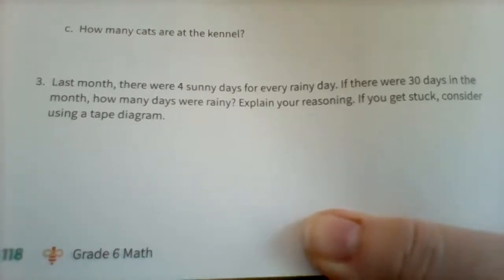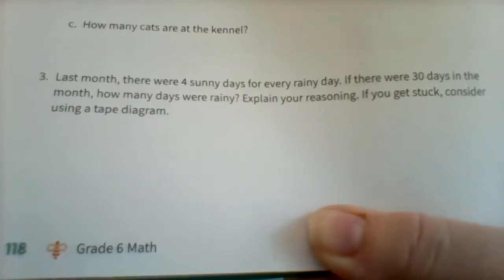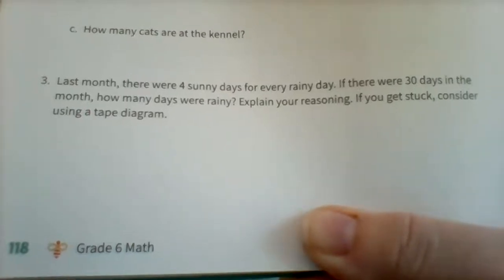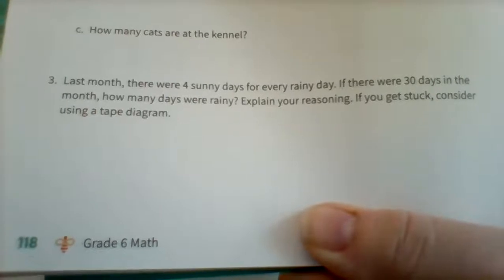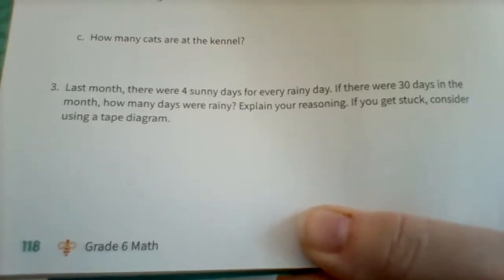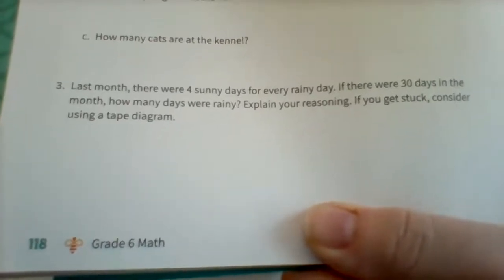Remember, if you do not have your book, I have the picture of this problem on our Google Classroom, where the review actually is. And it's also on the Open Up Resources website. Unit 2, Lesson 15, practice problem number 3.